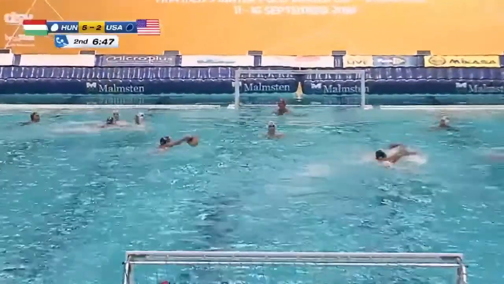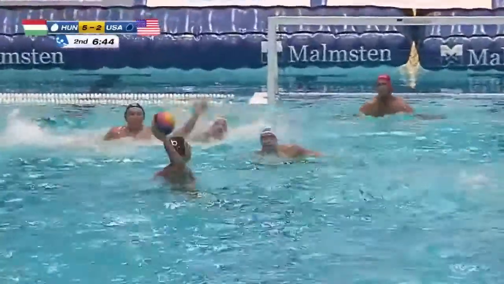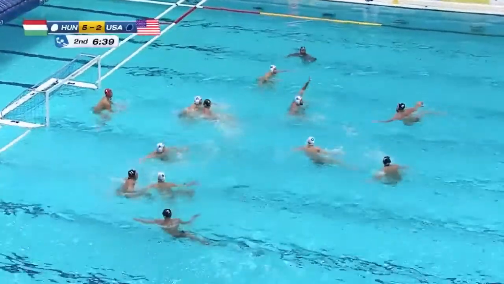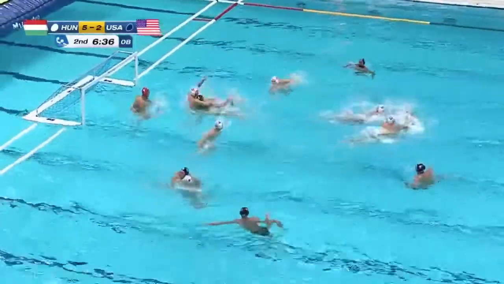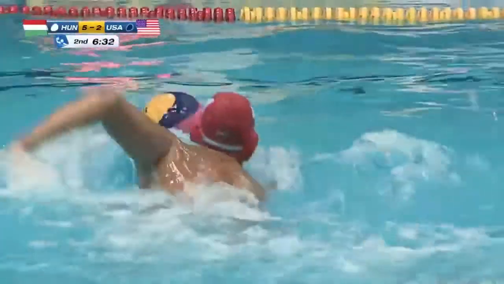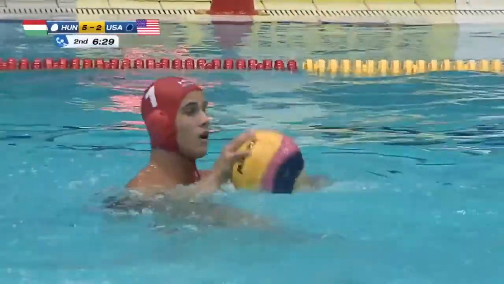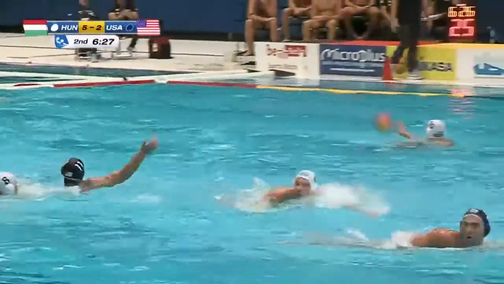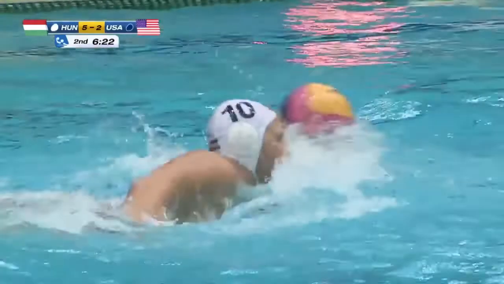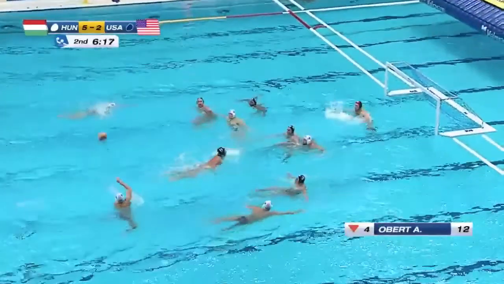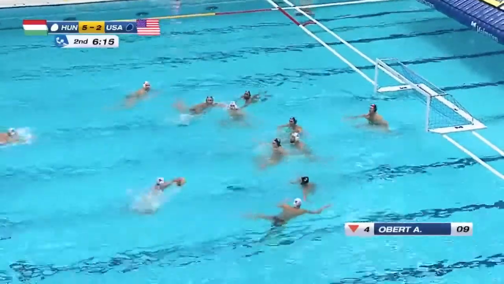They're even. They might have a late trailer due to that substitution in the corner. They're even. Obert's holding position. Gets the ball in. Shot. Off the goalie. Might have been pretty close to his head. Maybe we get a replay to see where he blocked that. And I believe there's another ejection by Team USA on the counterattack. So the Hungarians have drawn 3 ejections on the counterattack so far this game.